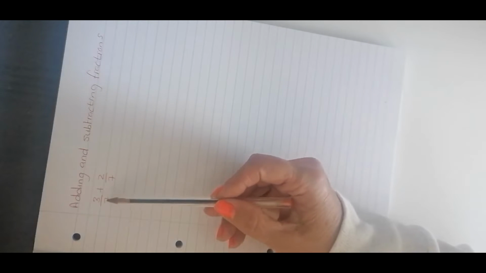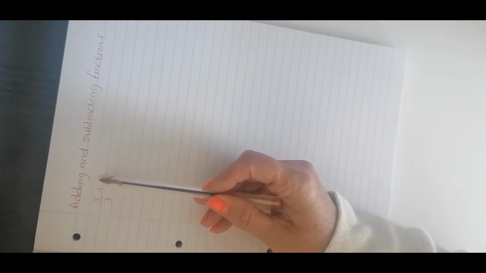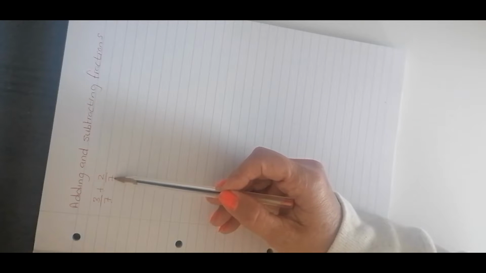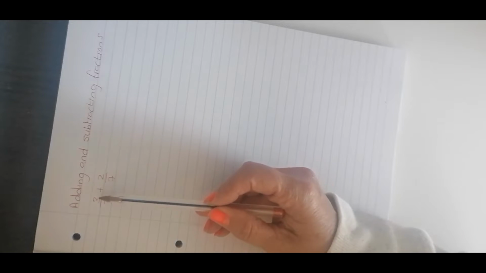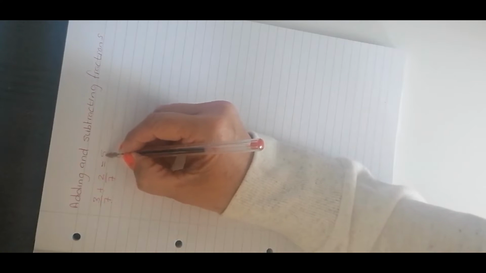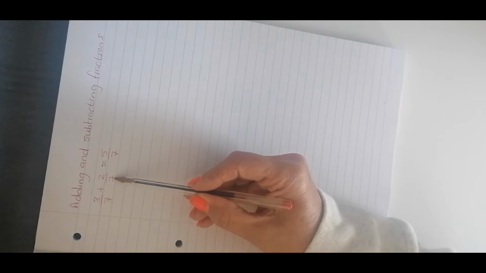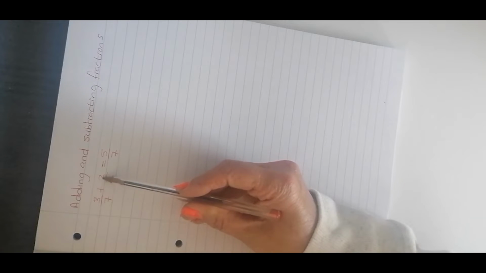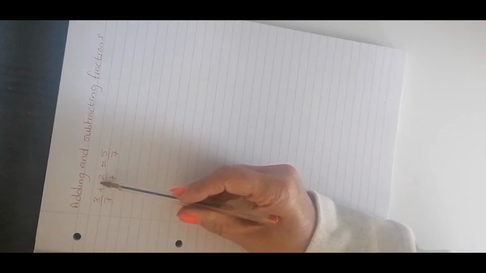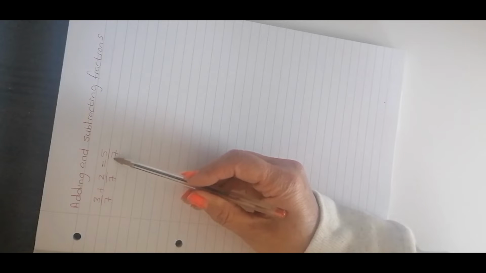So let's look at this fraction, 3/7 and 2/7. Notice the denominators are the same. And because the denominators are the same, we can simply add the numerators. That's the numbers on the top. 3 and 2 is 5, so we have 5/7. So when the denominators are the same, you just add the numerators. 3/7 and 2/7 is 5/7.